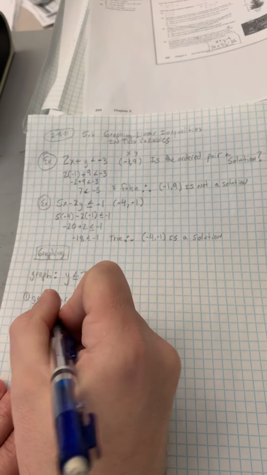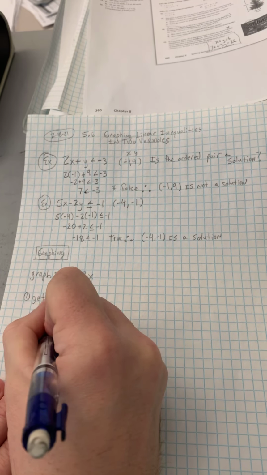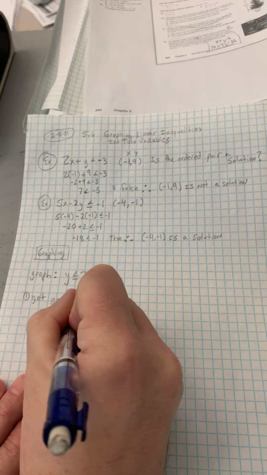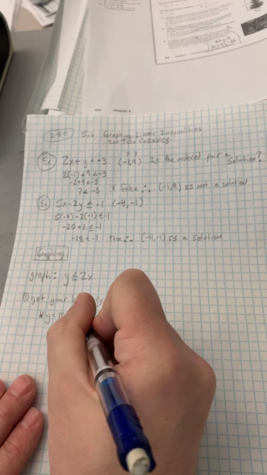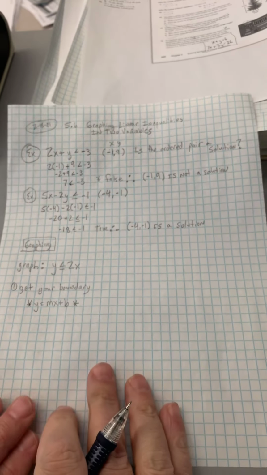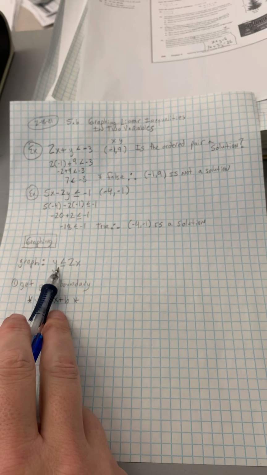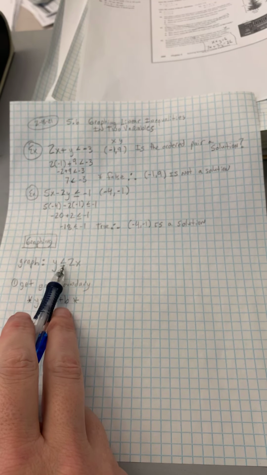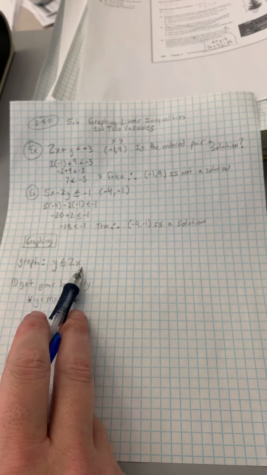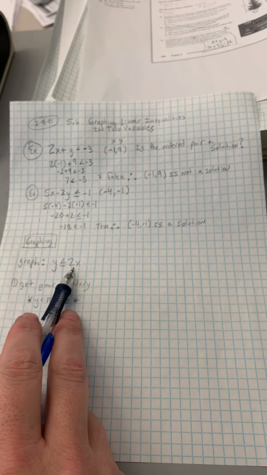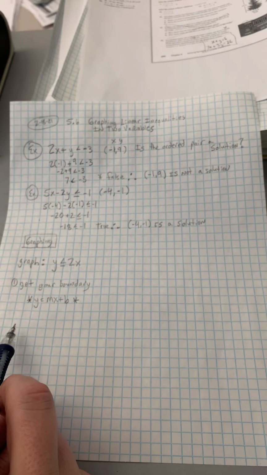And we do that by making it look like y equals mx plus b, because the boundary is going to be a line. Does that look like y equals mx plus b? Certainly does. Remember, when I'm solving these, I treat this just like an equal sign, right? I move back and forth over the inequality just like it's an equal sign.